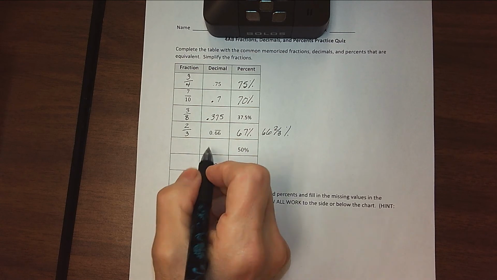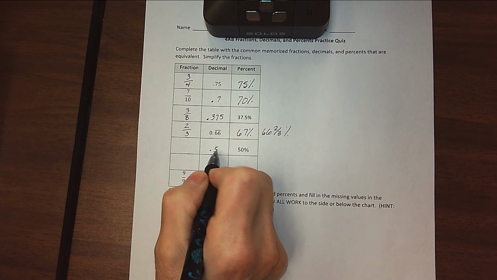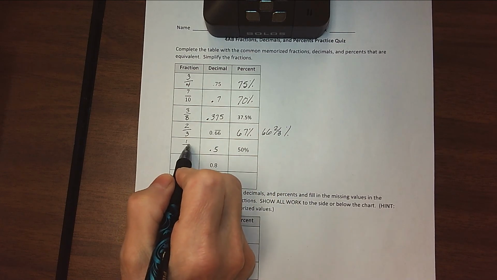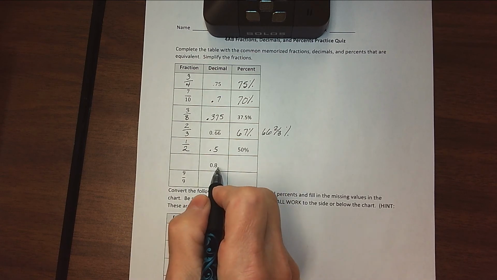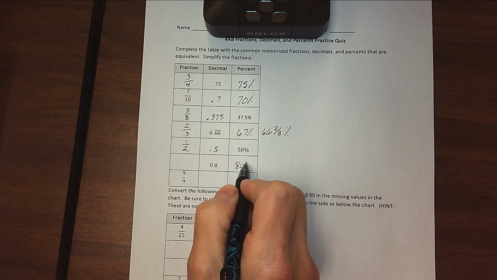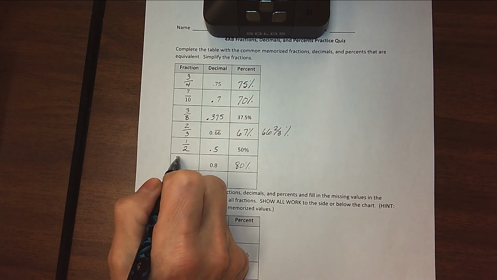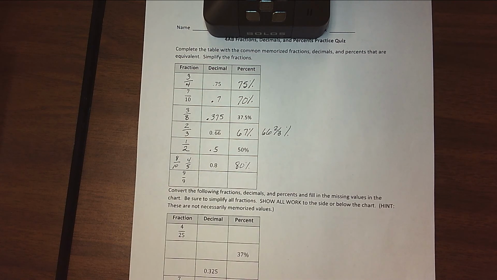All right, 50%, move my decimal point 2 places to the left, 0.5. And then I know that 0.5 or 50% is a half. 50 cents out of a dollar is a half of a dollar. 0.8, decimal point 2 places to the right for 80%. There are some options here, but we could have 8/10, it could be 4/5. There are some other options, but those are a couple.